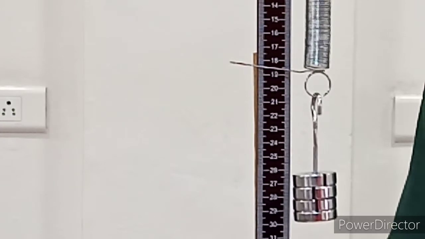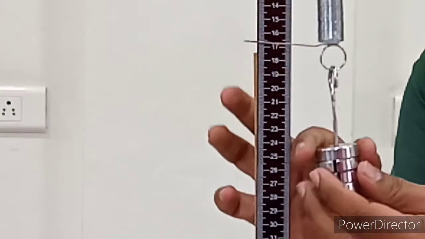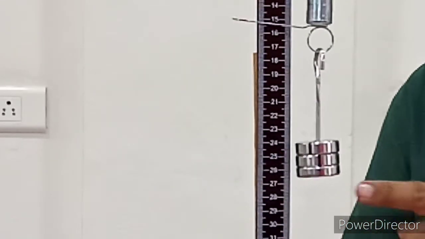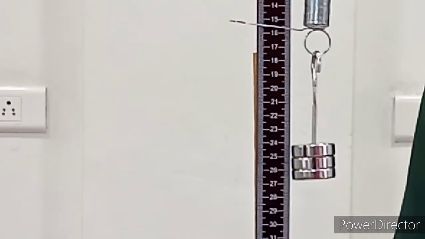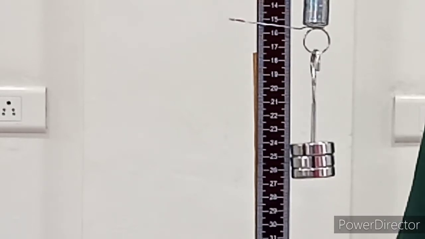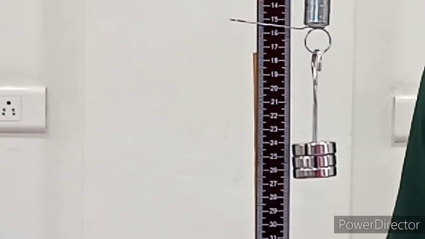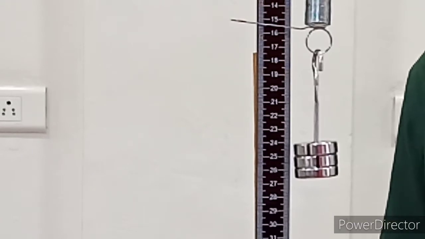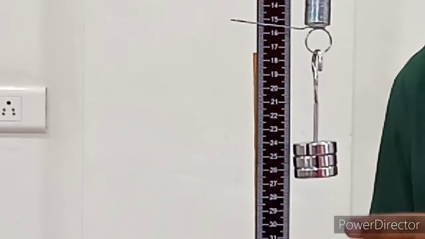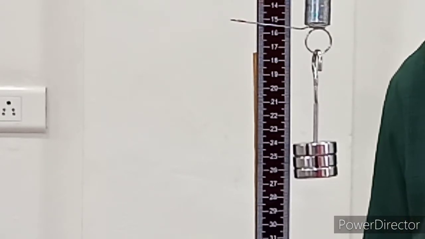Now what is the procedure you can guess? Another 50 gram weight I am removing, so that dead load plus 100. So under the unloading column, across 100 gram weight, I am noting down the pointer reading is 15.8. Are you understanding, my dear students? What next you are expecting? Again the remaining 3 I am going to remove. Okay?